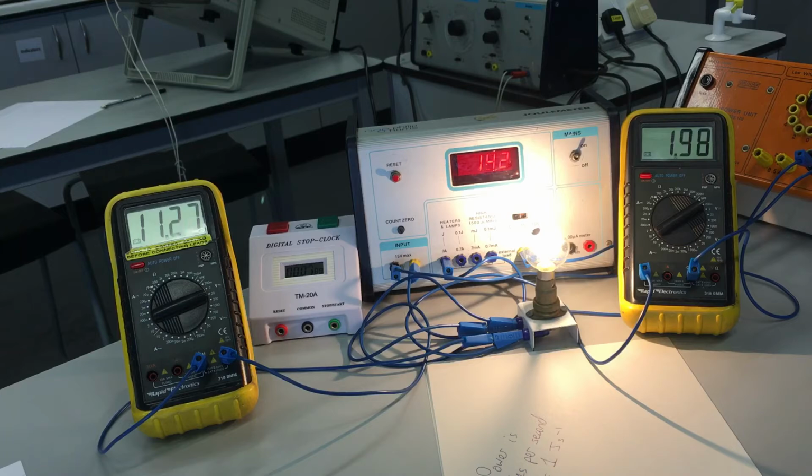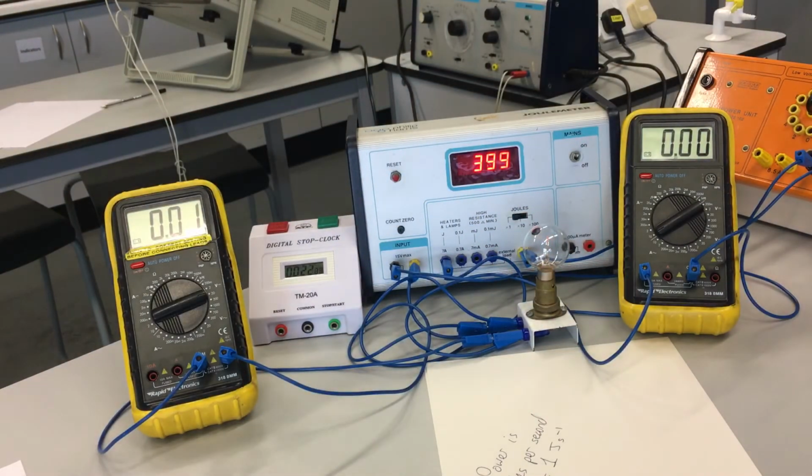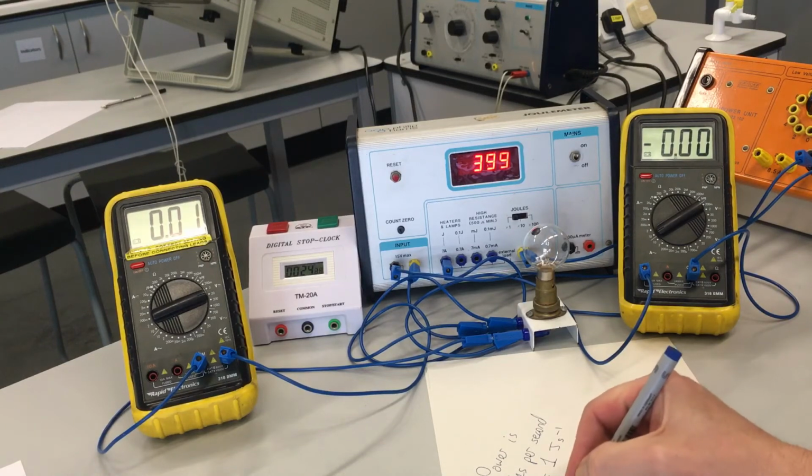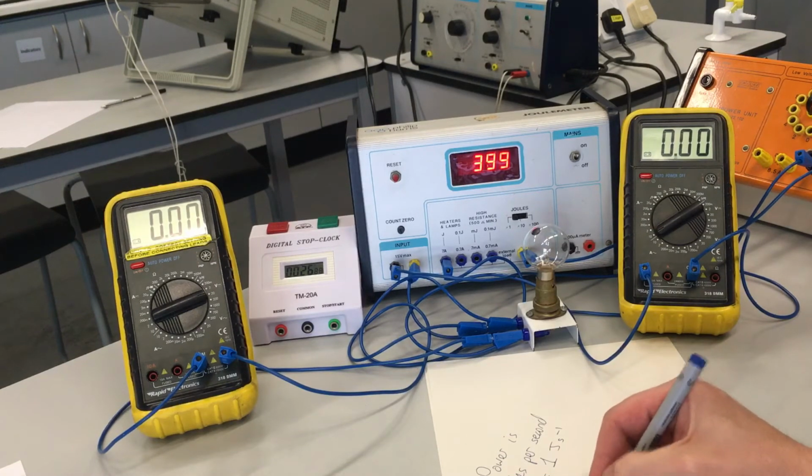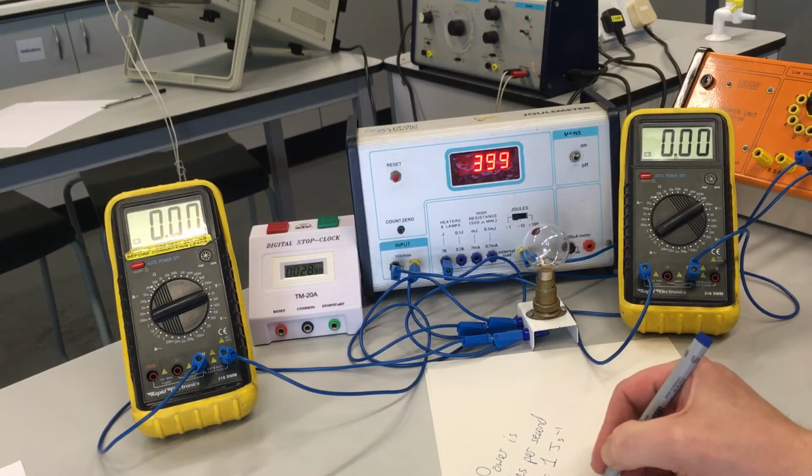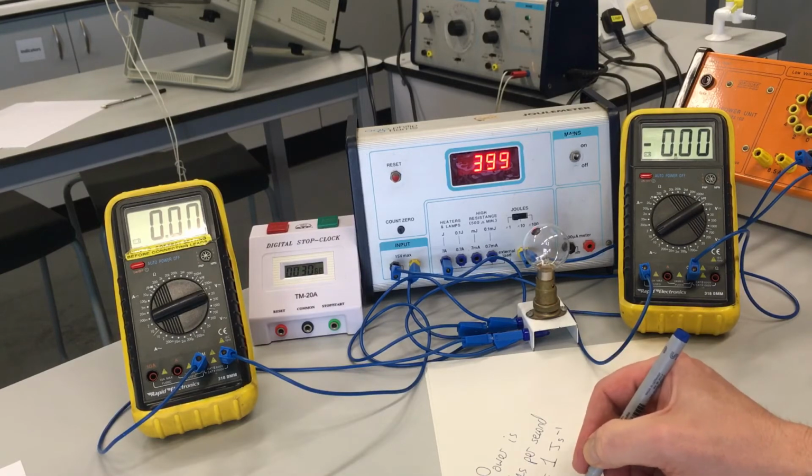I'll switch the lamp off, it's easiest that way when it hits 20 seconds. And take a note of the readings. 18, 19, 20. Not the most accurate, but I'll take that. Time of 20 gave us an energy of 399 joules.